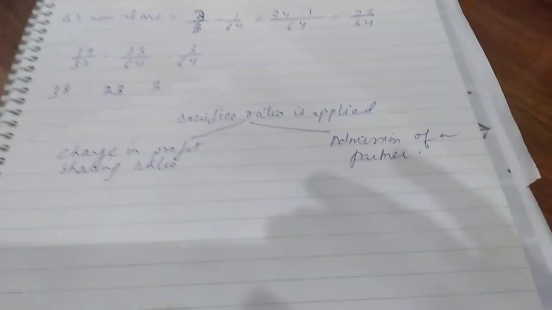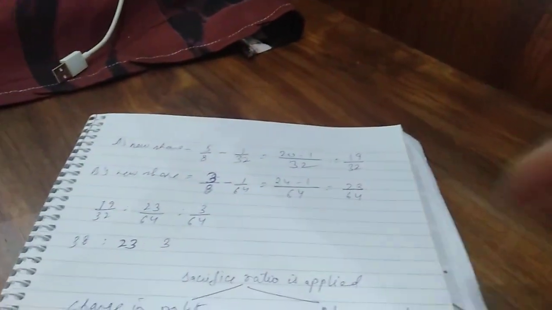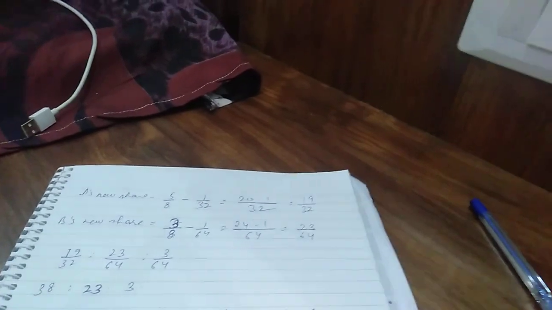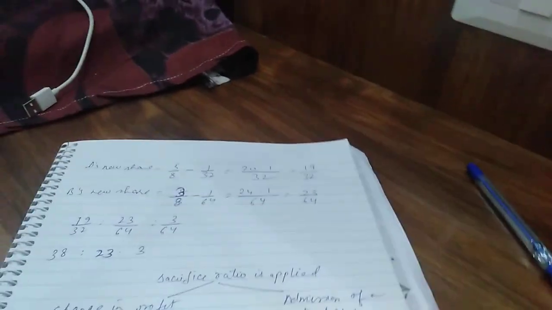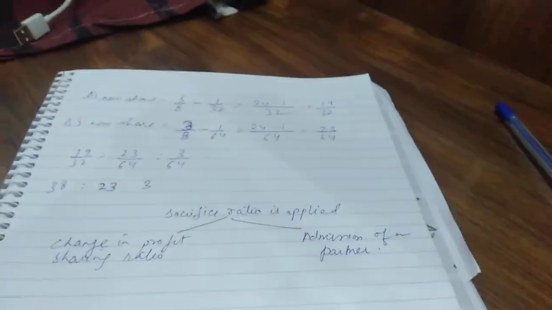So this was all about the first topic. Now you can solve all the sums of sacrificing and gaining and new share ratio. I think there are 16, 17 sums in your book. Before the treatment of goodwill, complete all the sums. If you are not getting any answer, please let me know on my personal number.